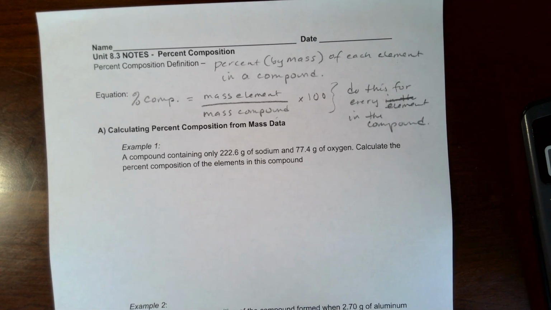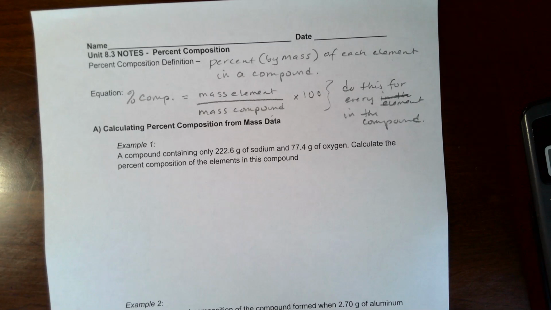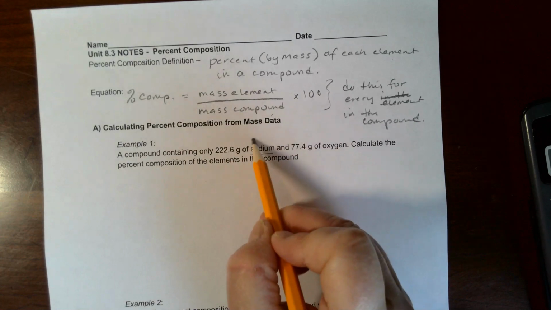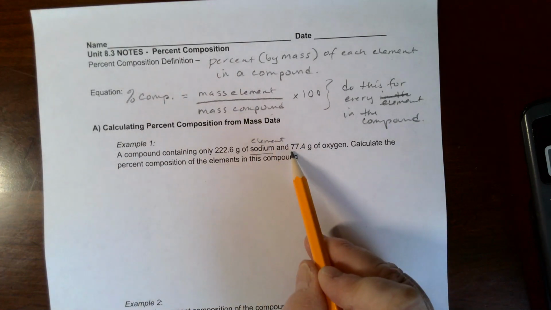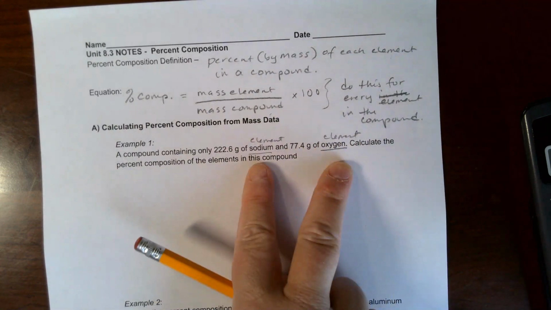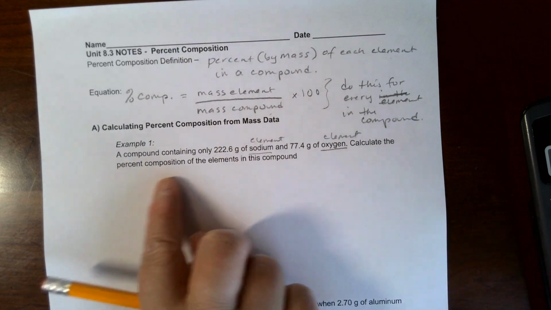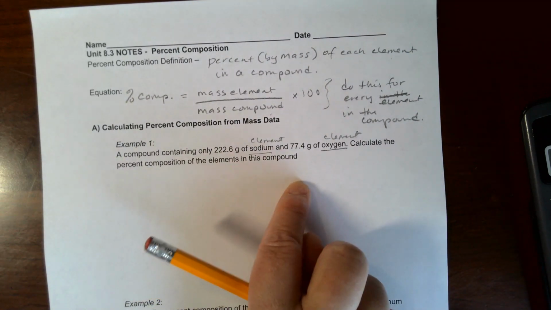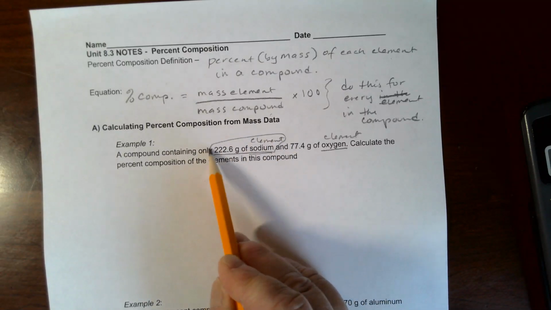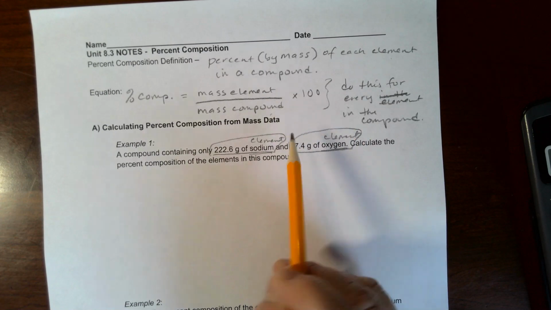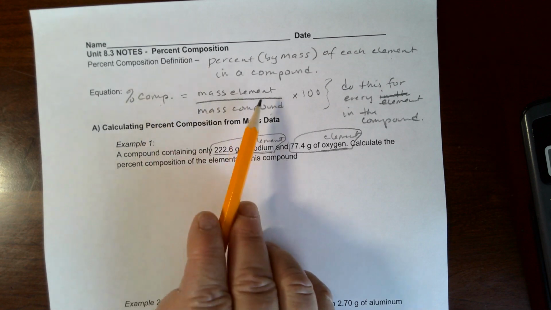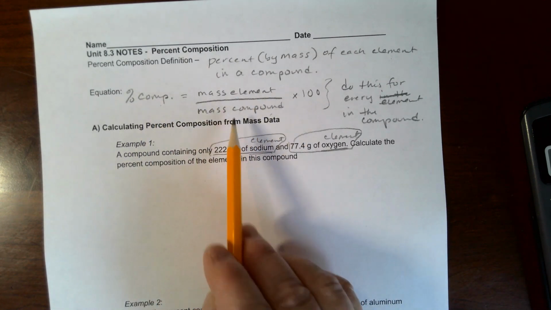Okay, so example 1. If you have a compound containing only 222.6 grams of sodium, so there's your element, and 77.4 grams of oxygen, there's another element. So those are the only 2 elements in the compound. It says to calculate the percent composition of the elements in the compound. So here we are given the masses of 2 different elements. And so we're going to do this twice: once for sodium, and once for oxygen. We have the masses of each element. What we don't have is the mass of the compound.